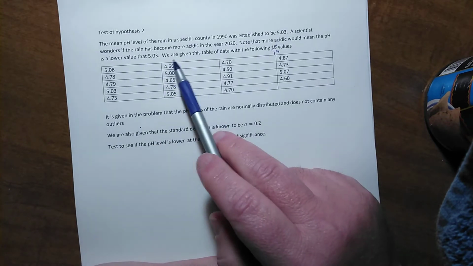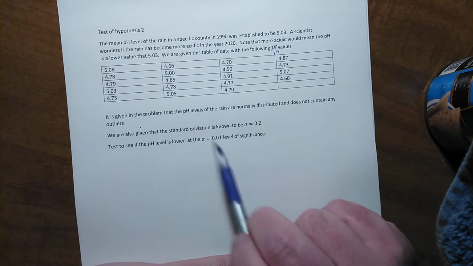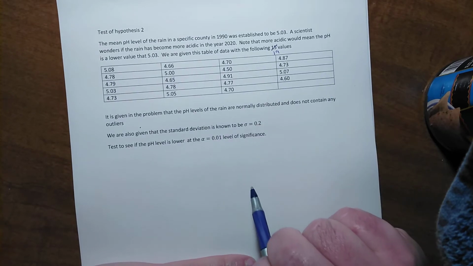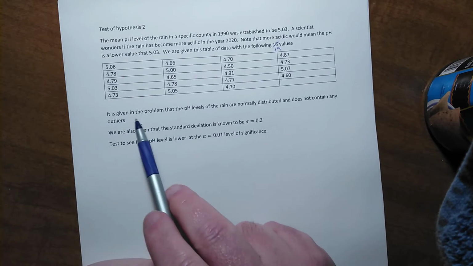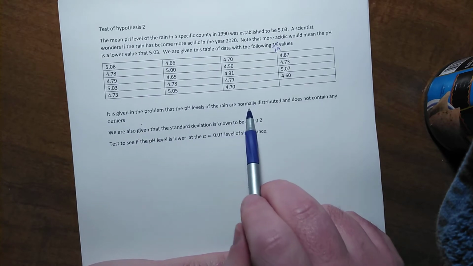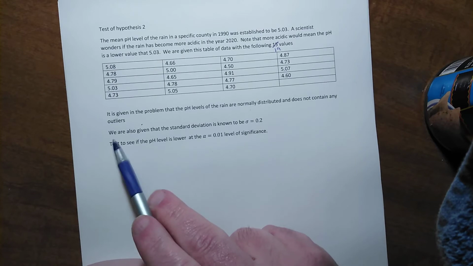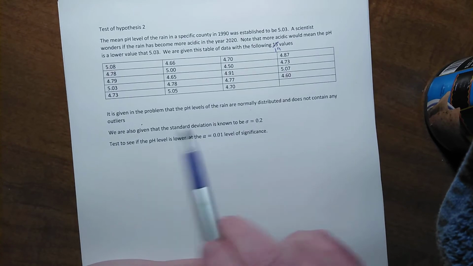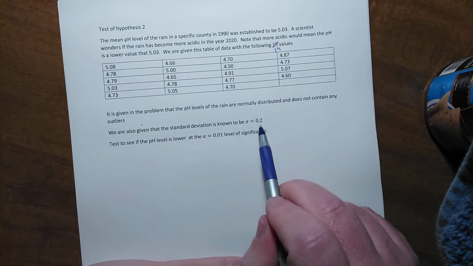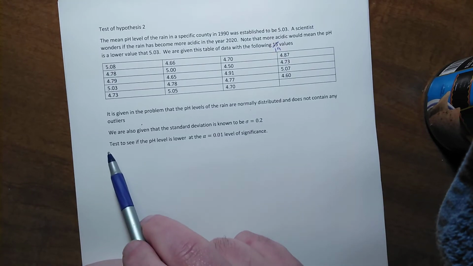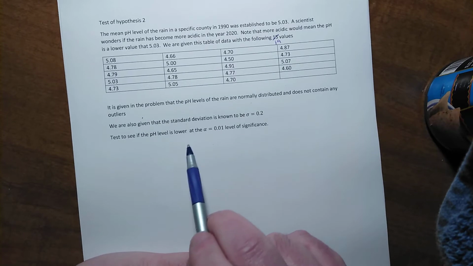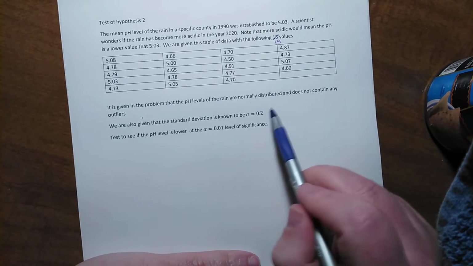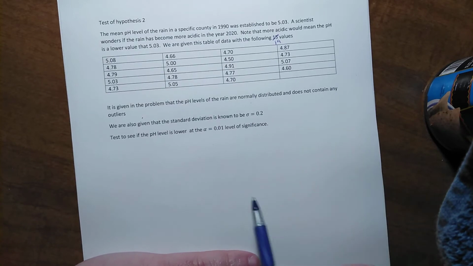Okay, we are given this table of data. It has 19 values on it. The problem gives us a couple of different things. The problem tells us that the rain is normally distributed and does not contain any outliers. We are also given that the standard deviation is known to be 0.2, and we are to test to see if the pH level is lower at the alpha equals 0.01 level of significance. Okay, so they have to include a couple of these things in order for us to do the problem.